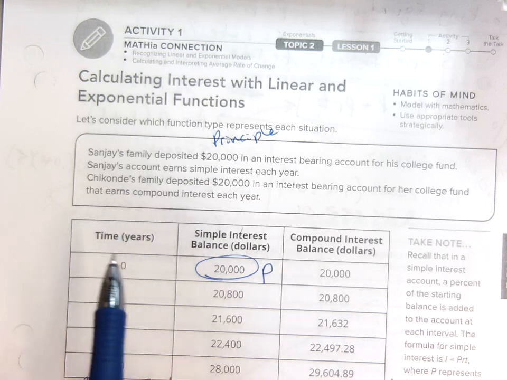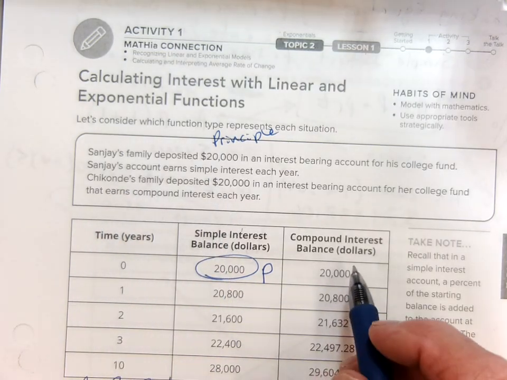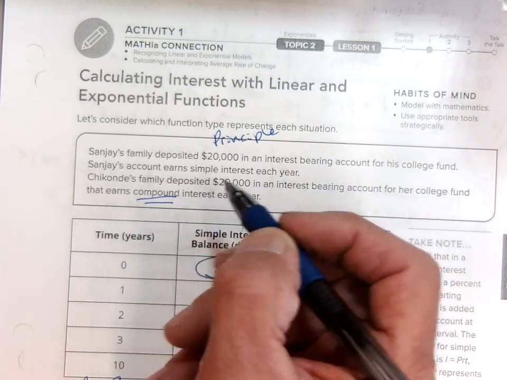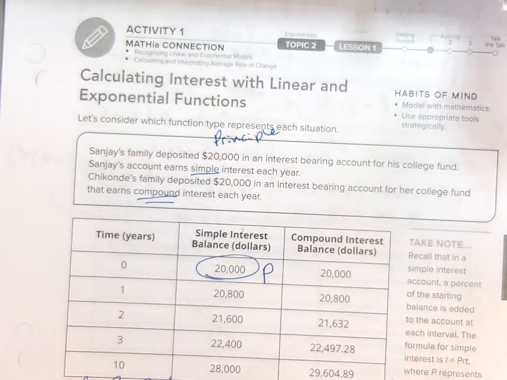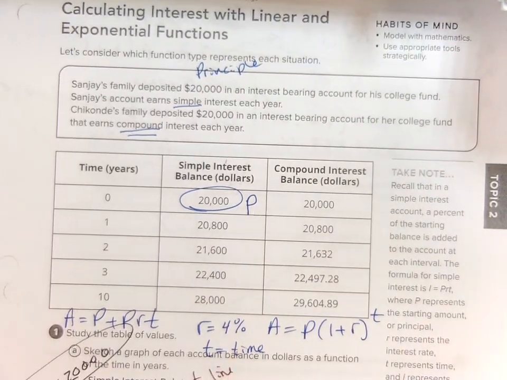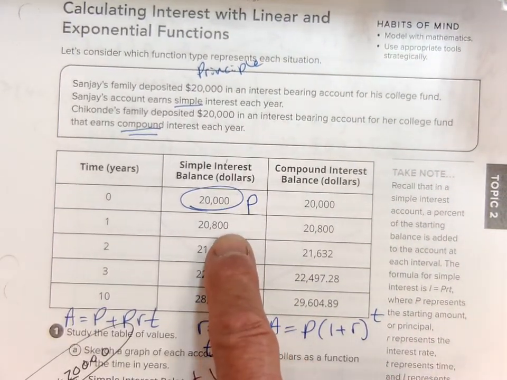Chikonde's family deposits $20,000 in an interest-bearing account for her college fund, compounded interest. Okay, you get simple interest and compounded interest. So here's how it works. Sanjay's getting the bad deal. So Sanjay gets $800 every year.